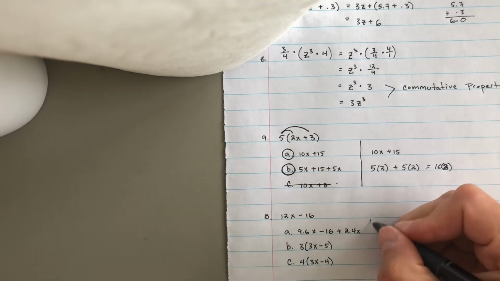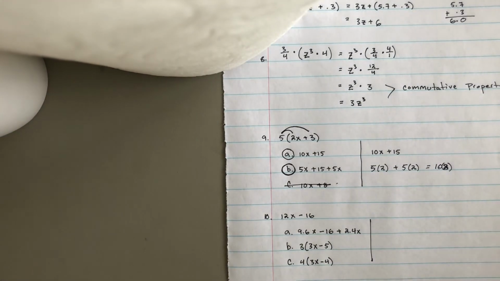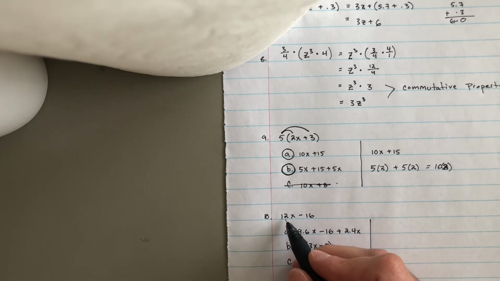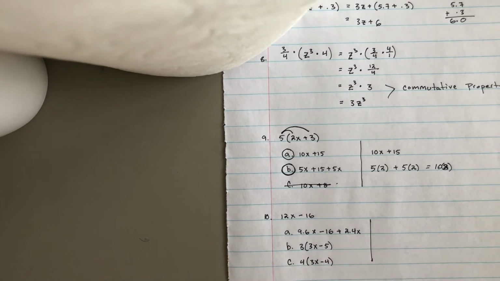Now we need to figure out what these are. So I like to work backwards and figure out, using the reverse distributive property, what factors 12 and 16 have in common. Well, for 12, I've got 3 times 4. Yep, 16's got a 4. We could use that.